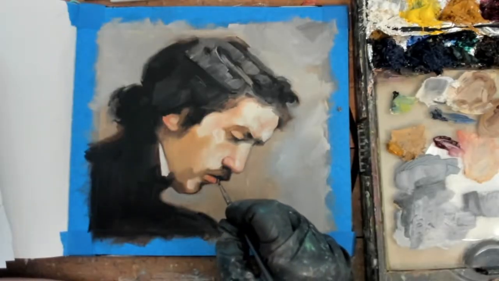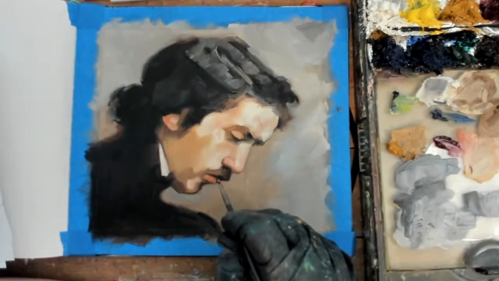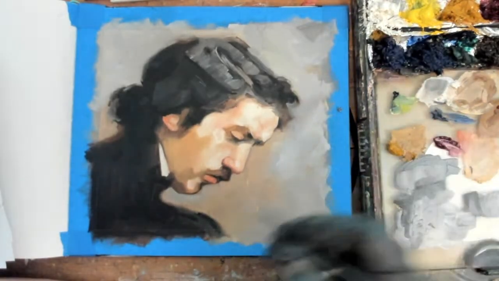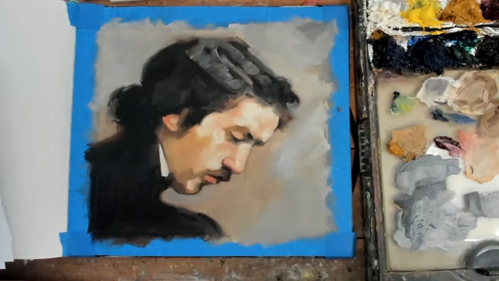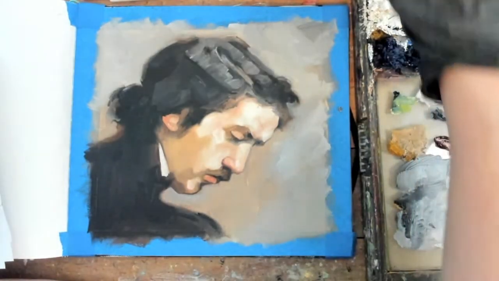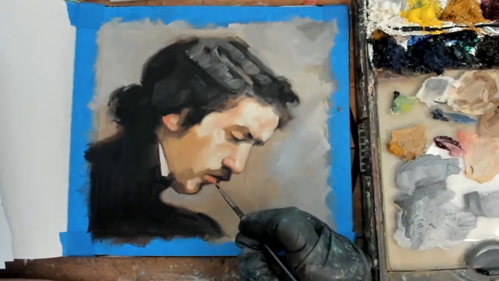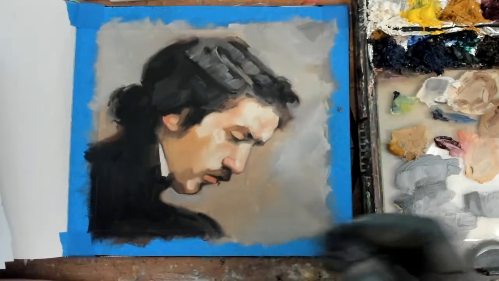I'll lighten that little lip right there. Hope I didn't put black in it, but I think I did. I'll just put a little. Oops.